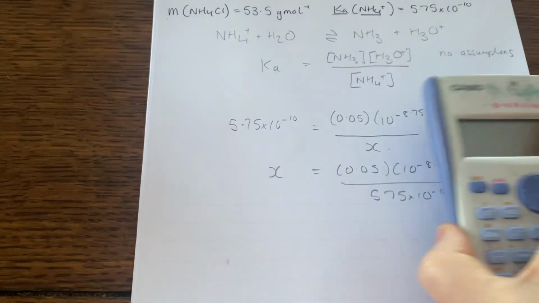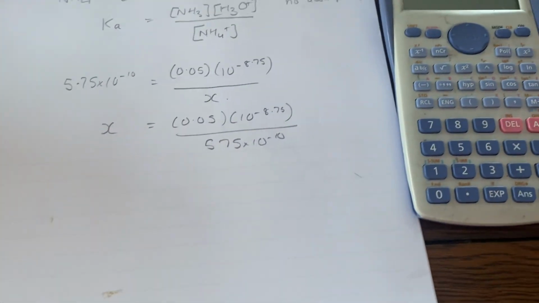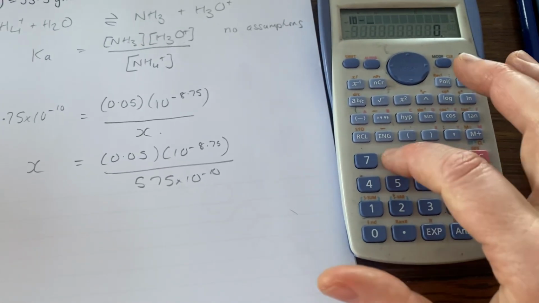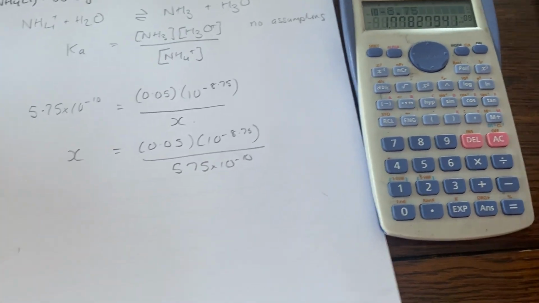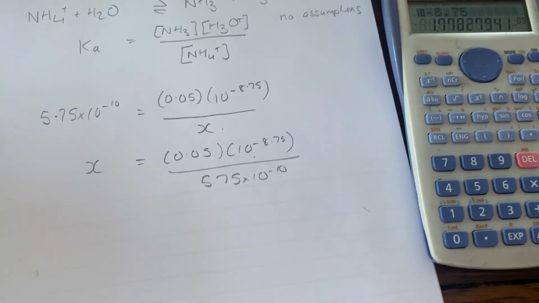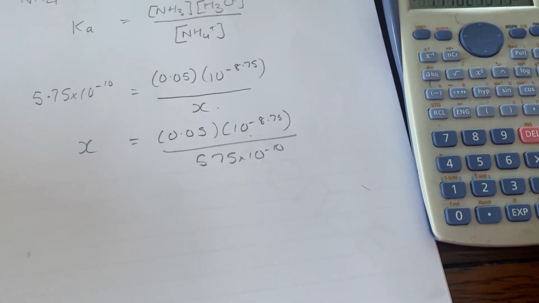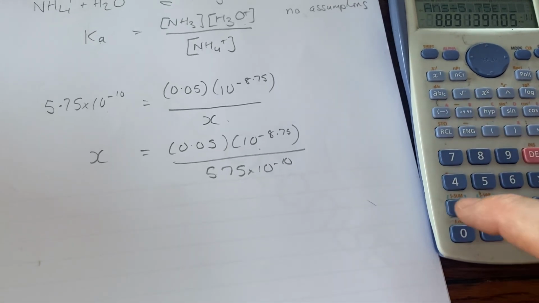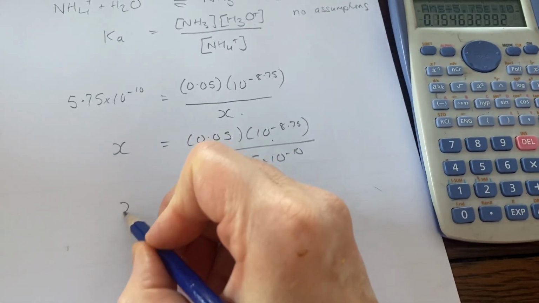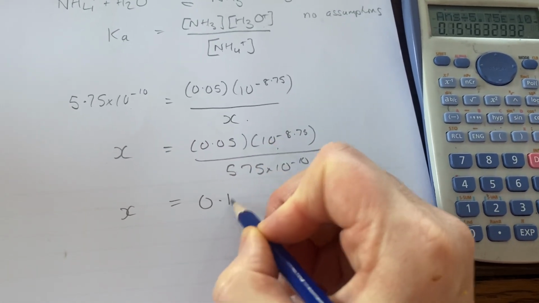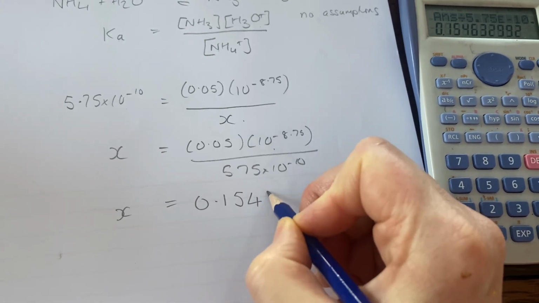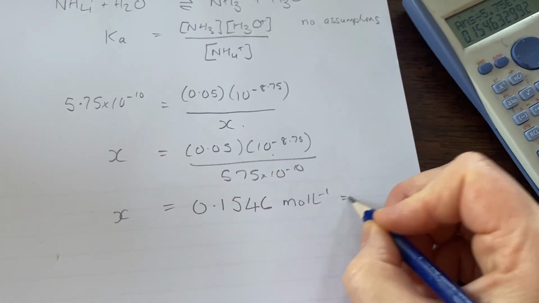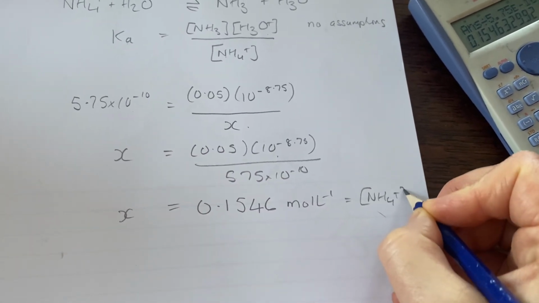Okay, so shift log negative 8.75, so that's 1.77 times 10 to the minus 9, multiplied by 0.05 and divided by 5.75 times 10 to the power of negative 10. So my X is going to be 0.1546 moles per litre, and that of course is my concentration of NH4+.